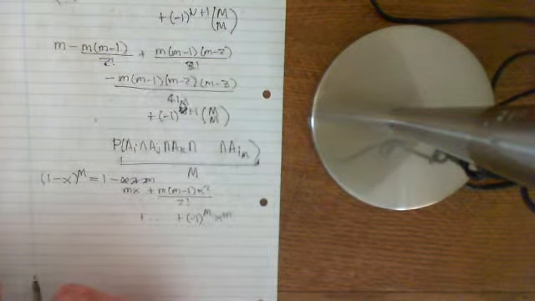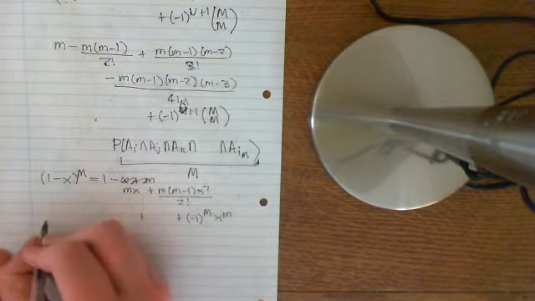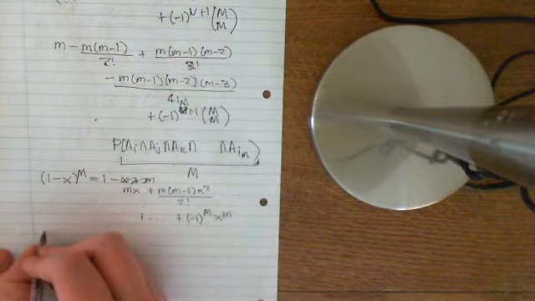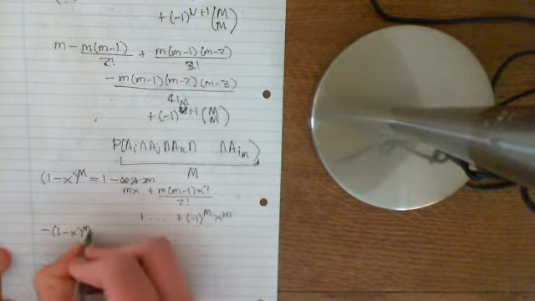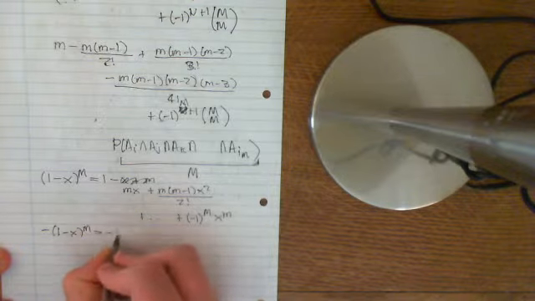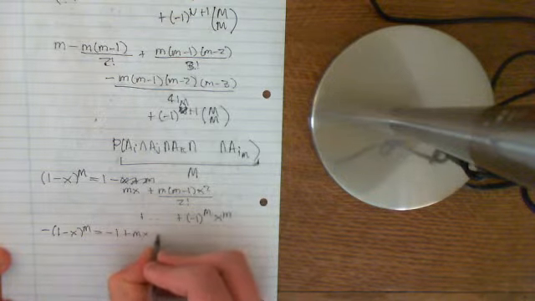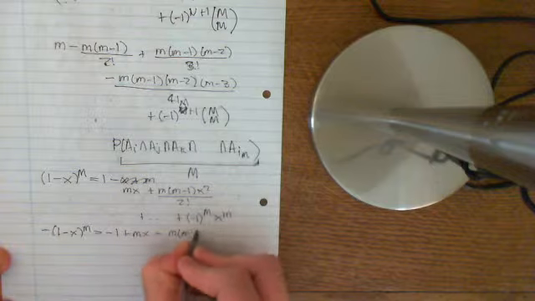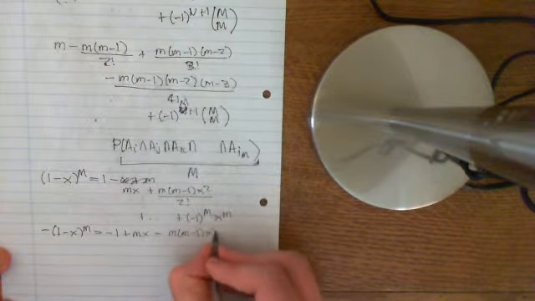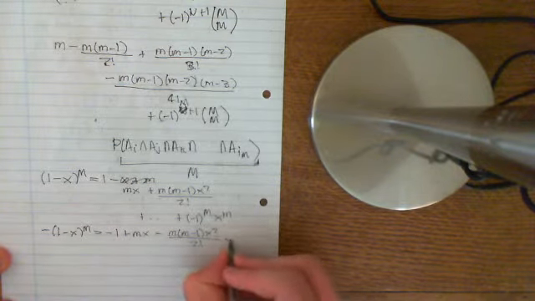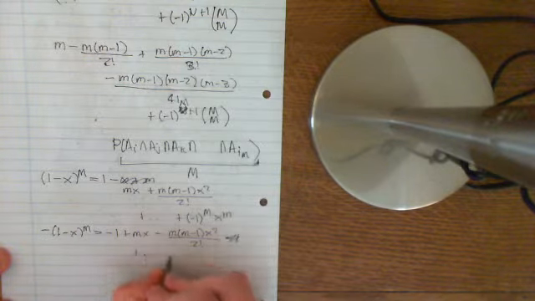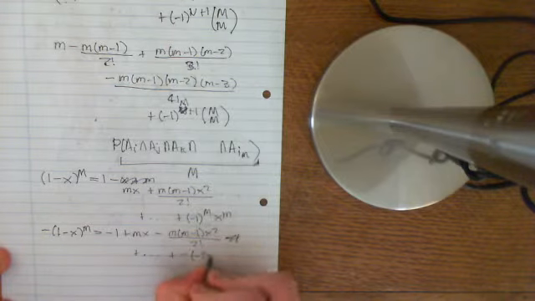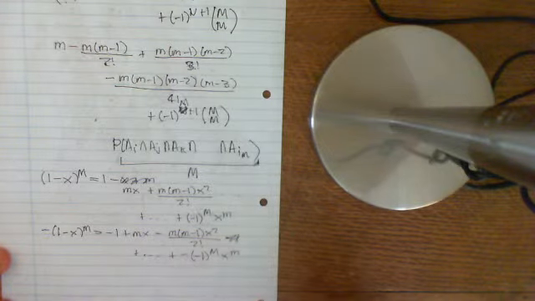put in x, well, firstly, let's just consider if we take minus 1 minus x to the m, that's equal to negative 1 plus mx minus m minus 1 x squared over 2 factorial, all the way up to plus dot dot dot, all the way up to minus 1 to the m x to the m.